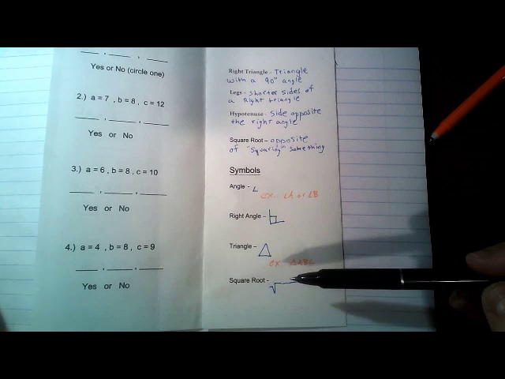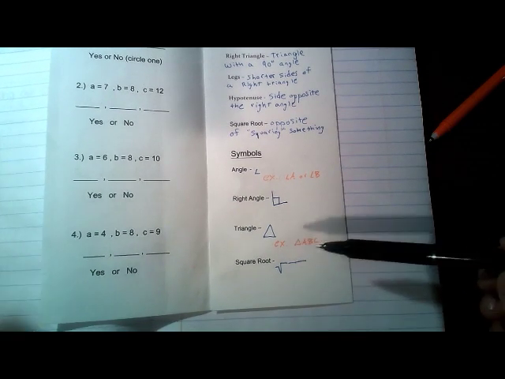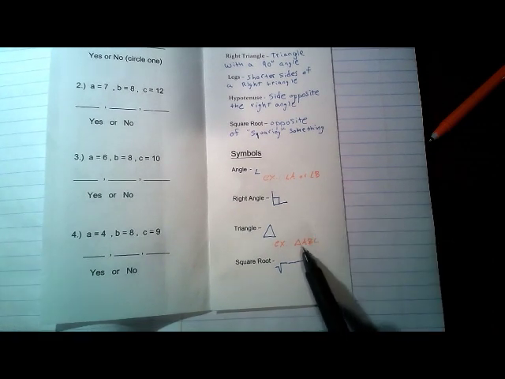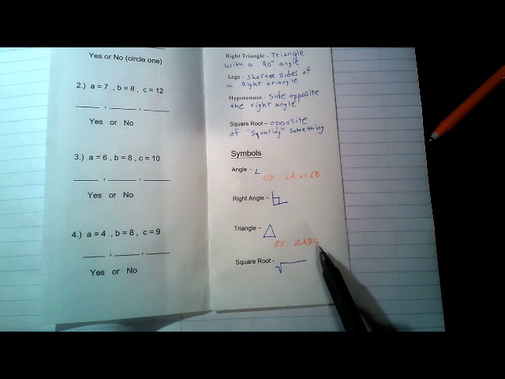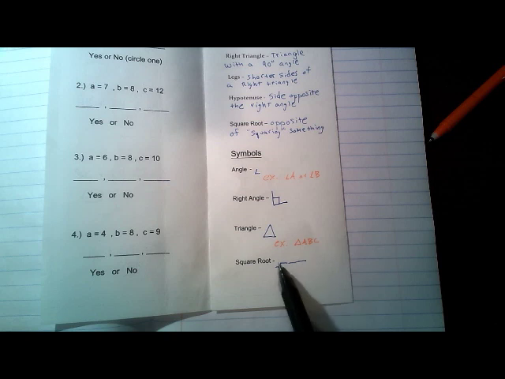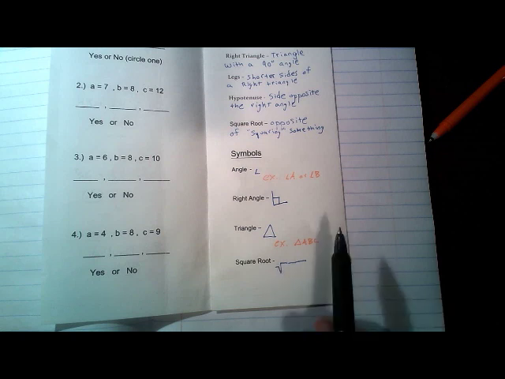We have the triangle symbol. When you want to talk about a specific triangle, you would say triangle ABC. And then we have the square root symbol, which you should be familiar with after our radicals entry, where the radical symbol is here and the index is 2. So that's it for the vocabulary.